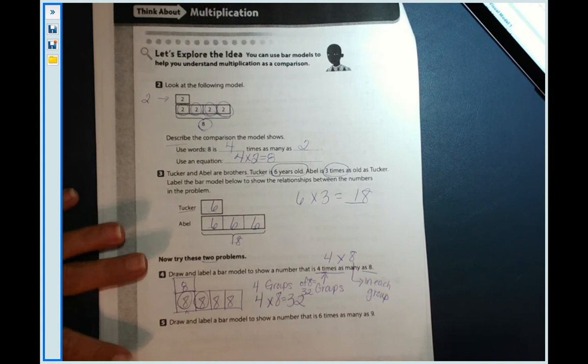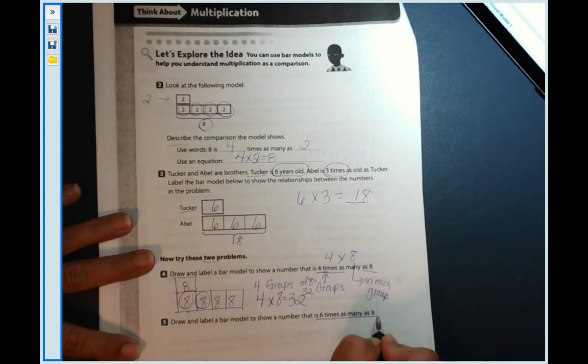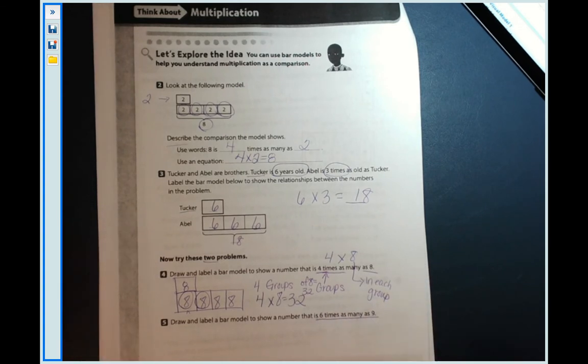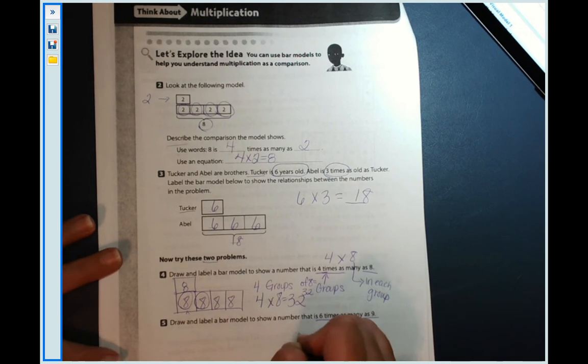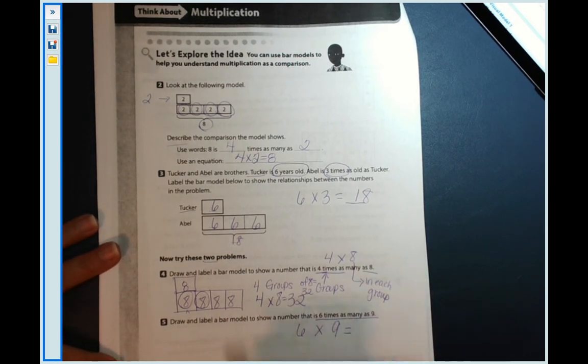All right, number 5. Draw and label a bar model to show a number that is 6 times as many as 9. So think about it. You want 6 times as many as 9. Number 5, we will go over in our Zoom meeting today.